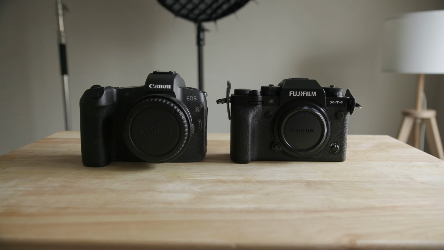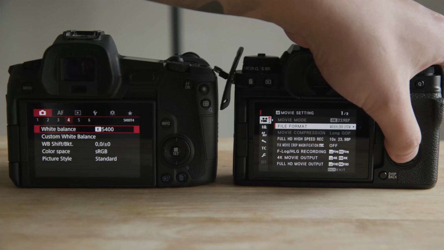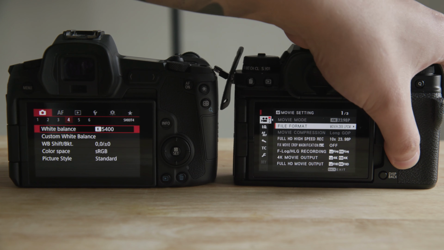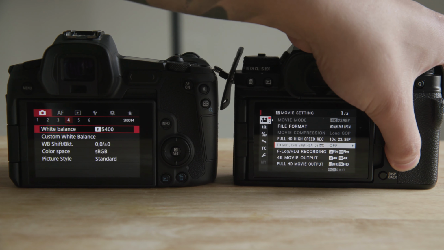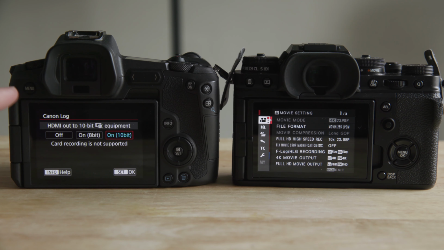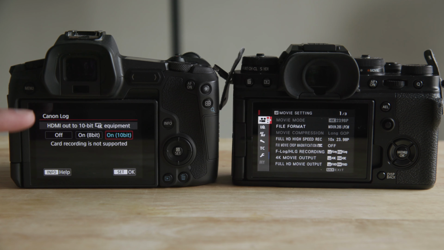Fujifilm and Canon are probably my favorite cameras to use. However, I think in the mirrorless lineup, the Fujifilm is the better choice. Looking at the key differences and similarities, Fujifilm offers a 10-bit codec, while the Canon EOS R only offers an 8-bit codec. But the Canon EOS R can record a 10-bit codec externally through a recorder like the Atomos Ninja V.